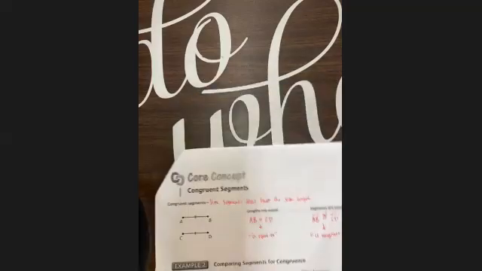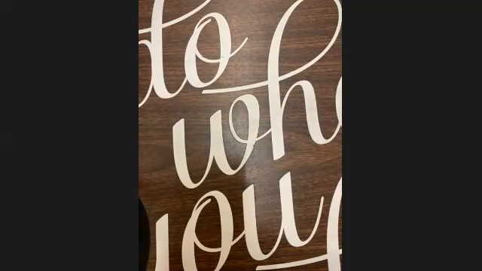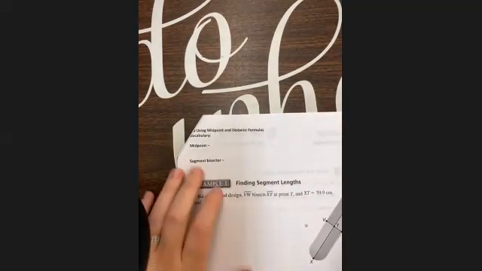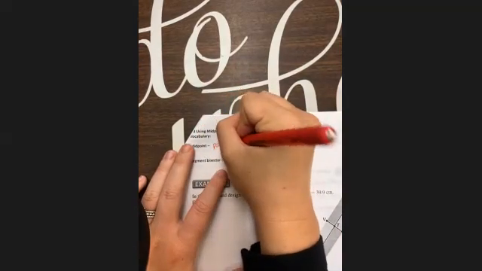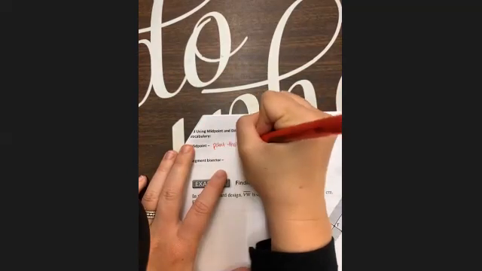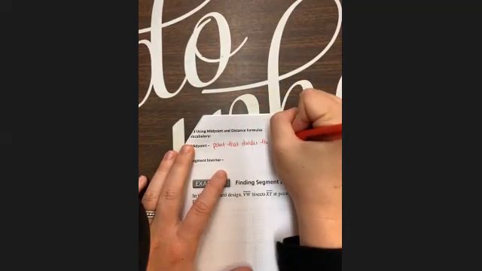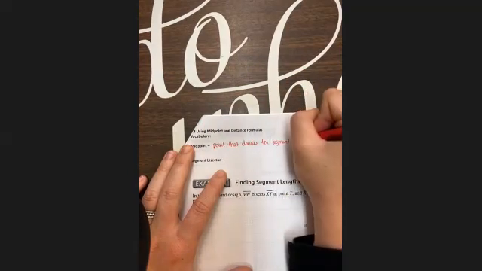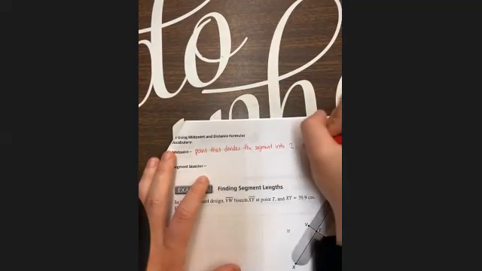Okay, so if I turn now to 1.3, we're going to start off with our vocabulary again today. So our first word is midpoint, and midpoint is a point that divides the segment into two congruent segments.